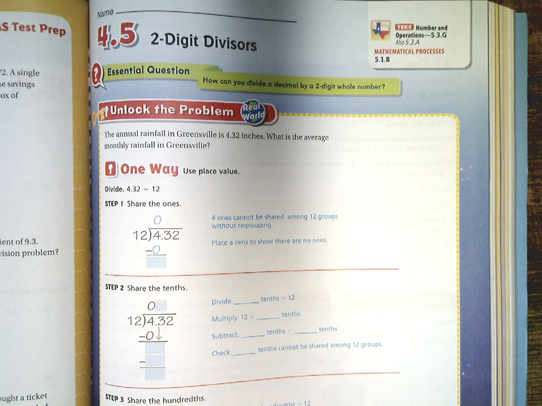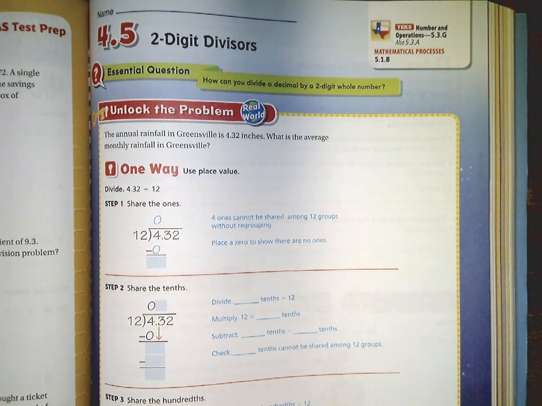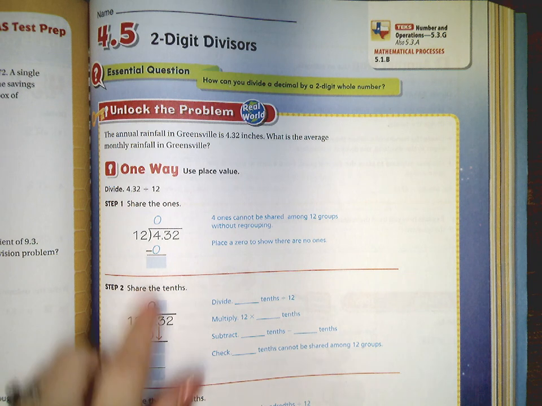So today we're going to focus on doing it with two-digit divisors. So this is supposed to be a focus in just regular long division too, which we already kind of talked about, right? So today we're going to walk through a couple of examples and look at what it's supposed to look like. Okay, so the annual rainfall in Greenville is 4.32 inches. What is the average monthly rainfall in Greenville? So it already has your equation there for you, right?